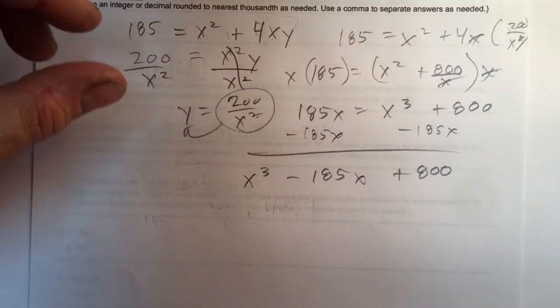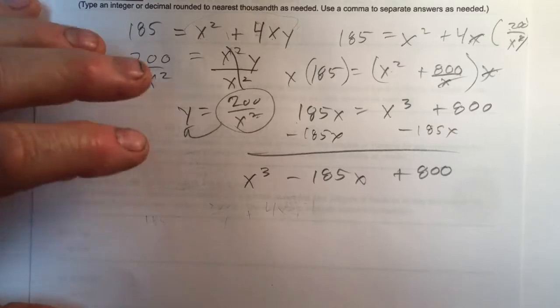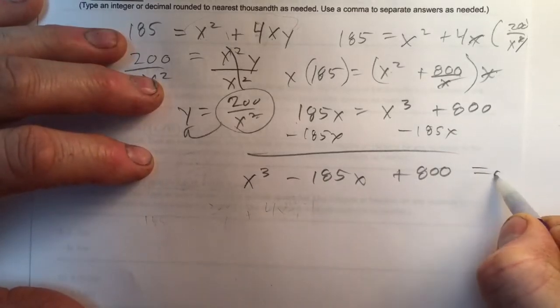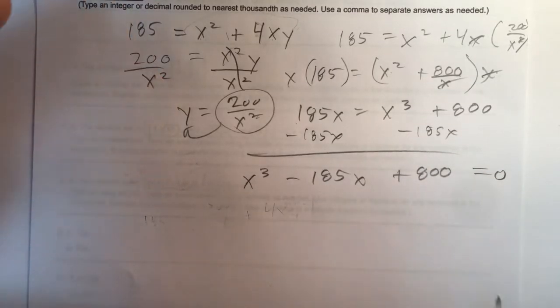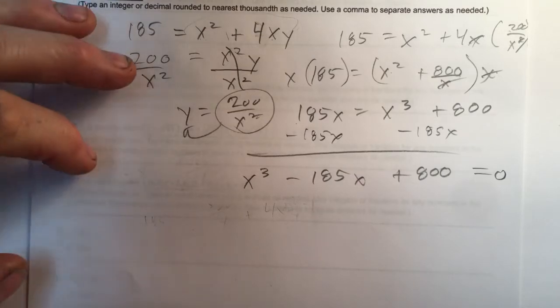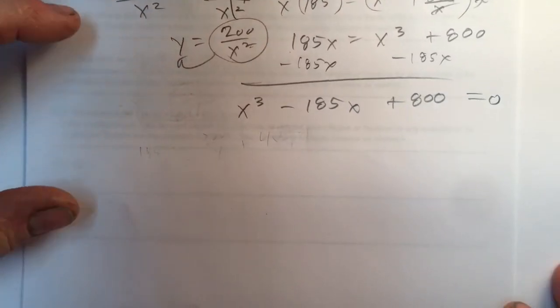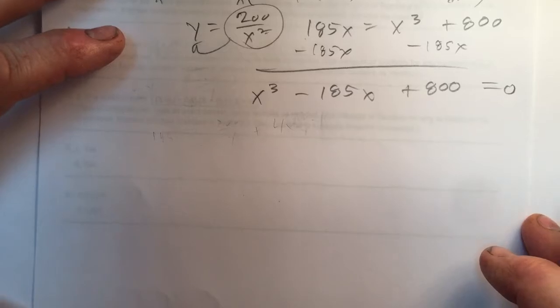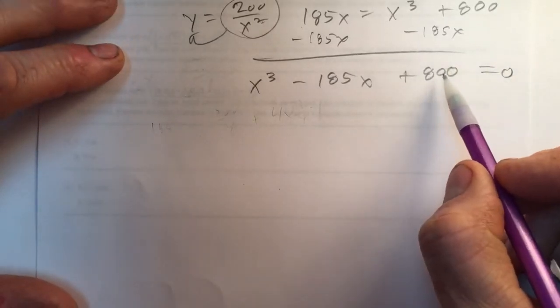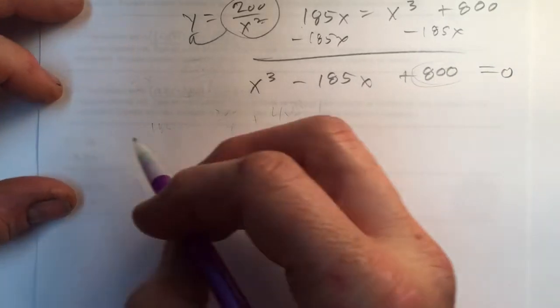Which means this is going to equal 0. I need to find my solutions here, so I'm going to have to do some synthetic division, which is going to make it a little bit aggravating. But now, if you remember from synthetic division, it's got to be a factor of 800.